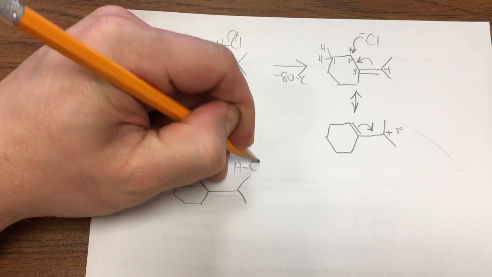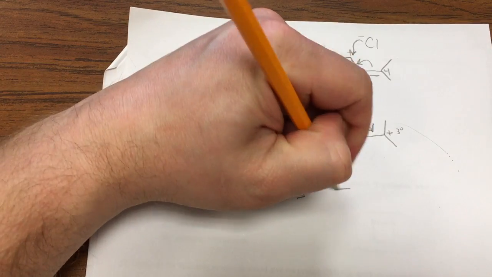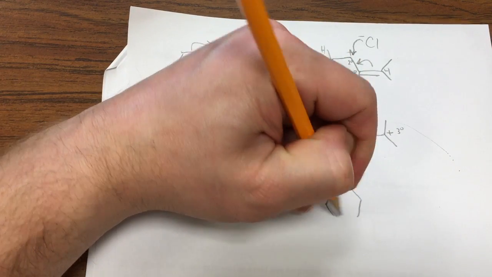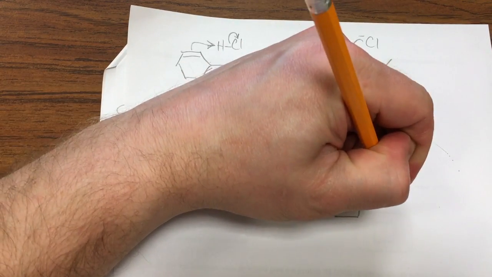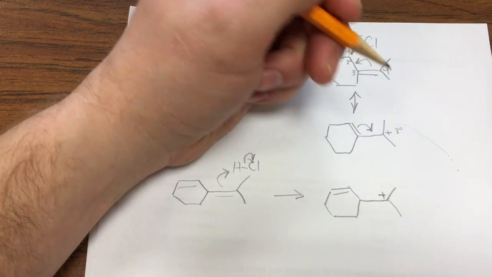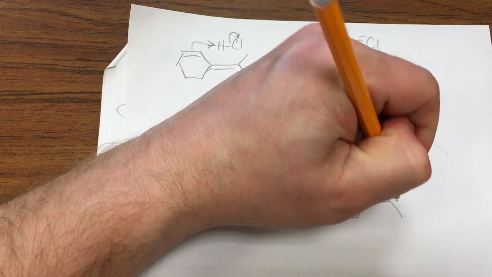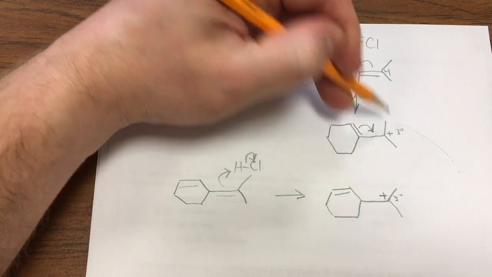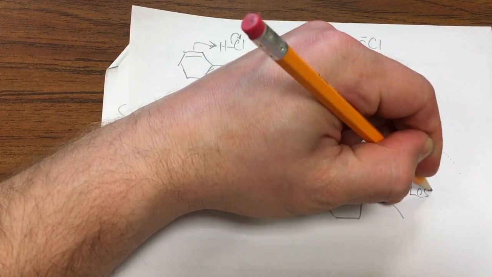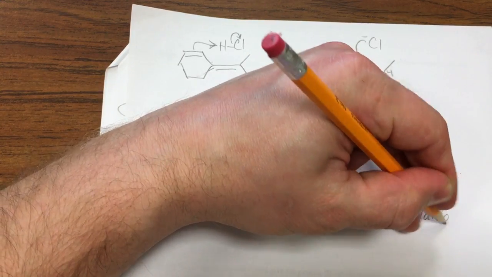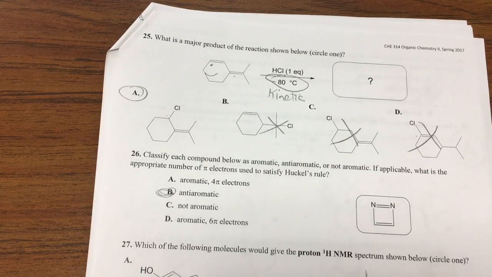Here B is showing this, that reacts and somehow this carbocation forms against the resonance. This is only a tertiary versus the hybrid of a tertiary and secondary over here. So that is less stable. Does not form. Okay, so A is the answer on that.